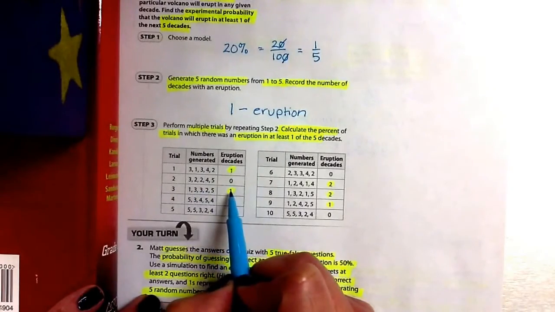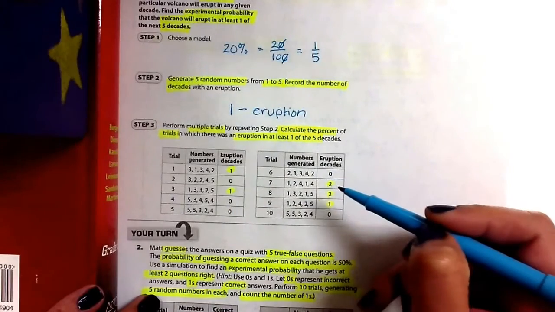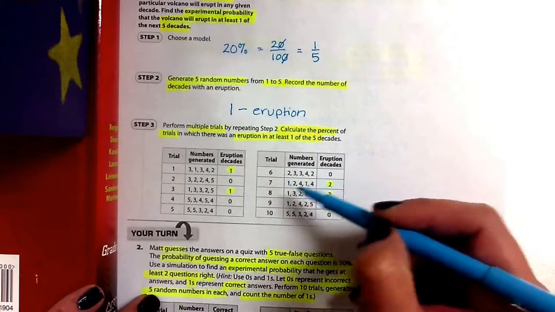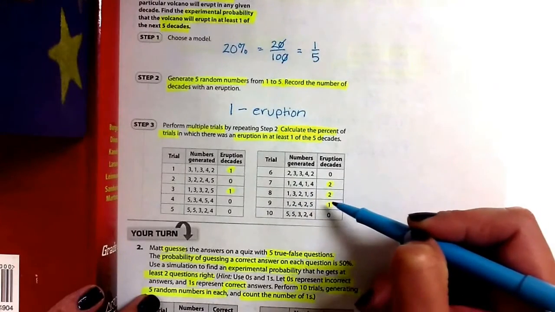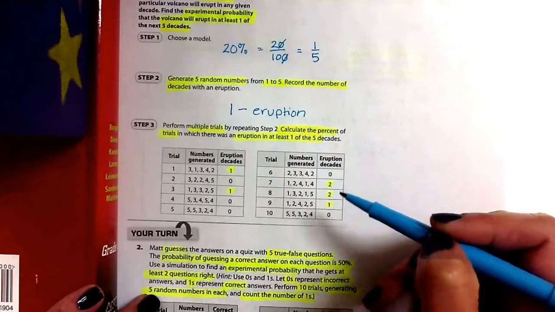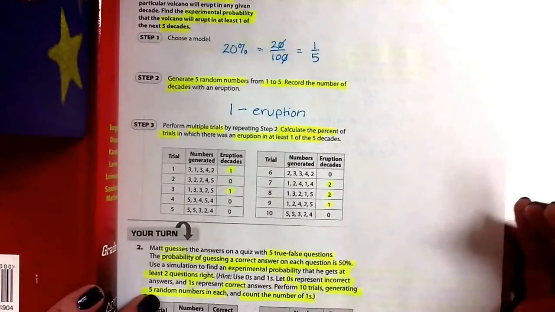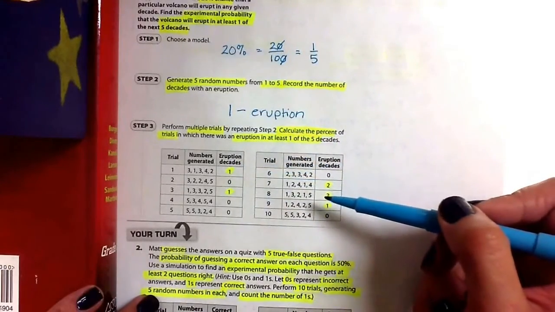These 5, it happened once. Didn't happen at all, didn't happen at all, didn't happen at all. It happened twice in these 5 decades, and then these 5 decades it happened twice, and then these 5 decades it happened once. Well, when you go find the experimental probability that it happens at least once, that's going to include the 1s and the 2s.